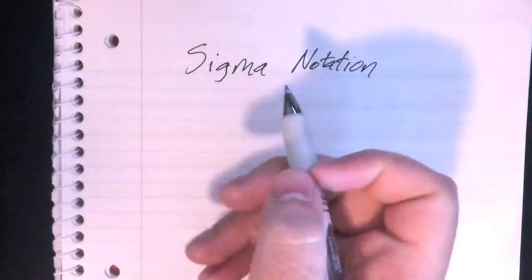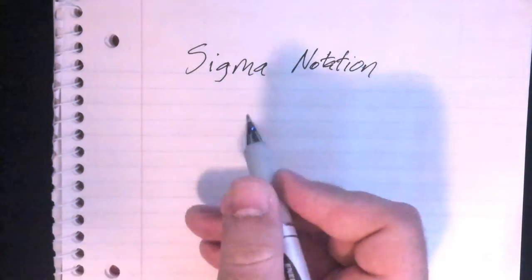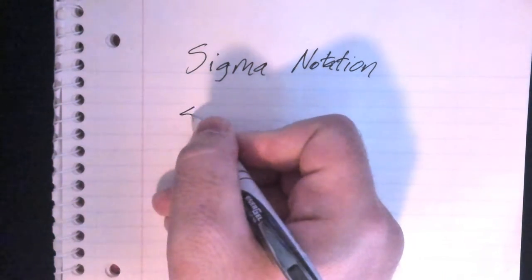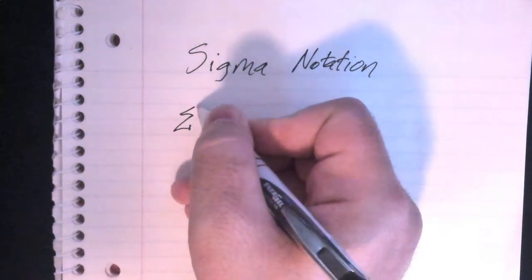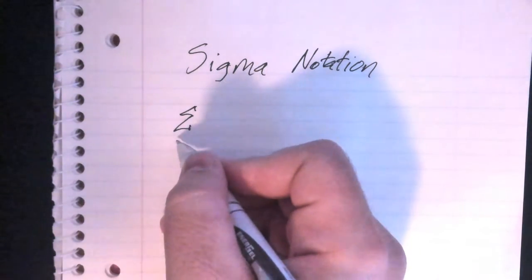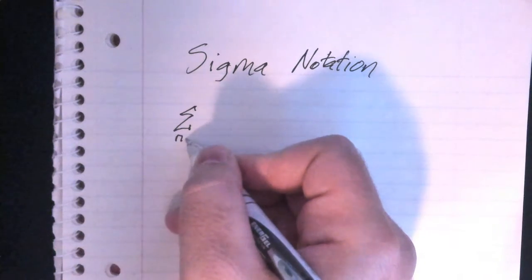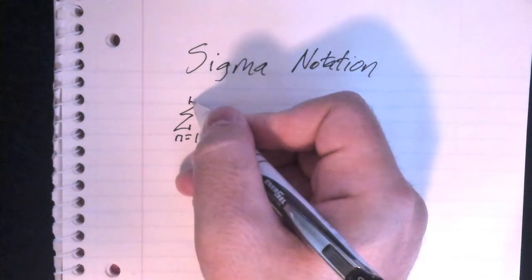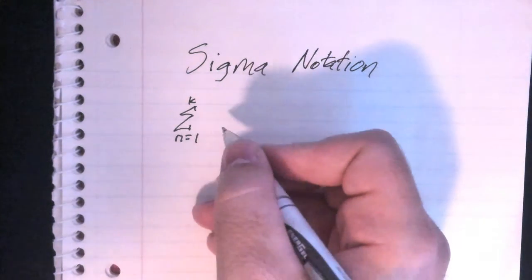Alright, the next thing to watch out for with this series is called the sigma notation. Sigma notation is that big symbol that we saw a couple weeks ago that looks like this. This is sigma. Down here it should say n equals 1, and up here there's going to be a number, we'll just call it k for now.